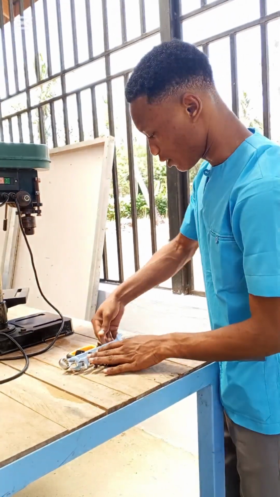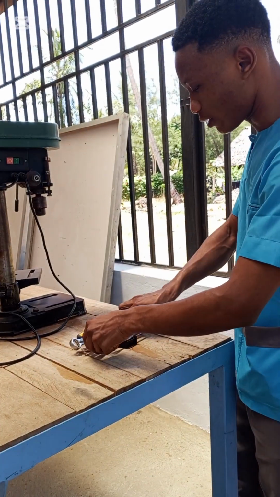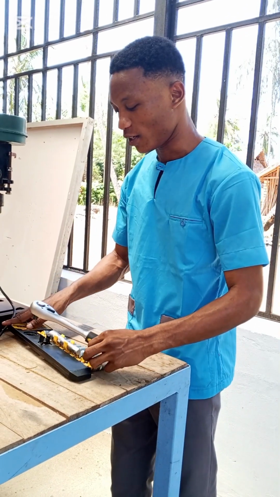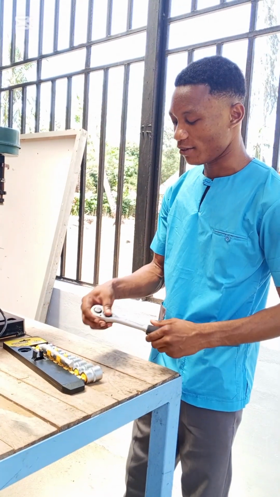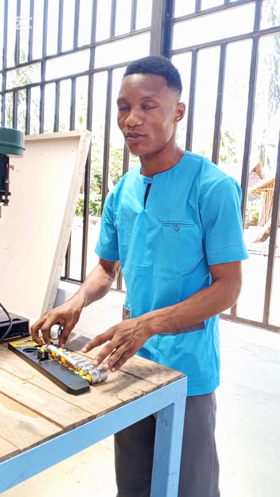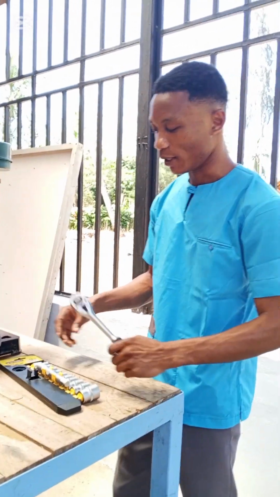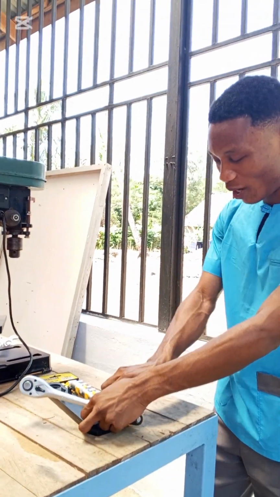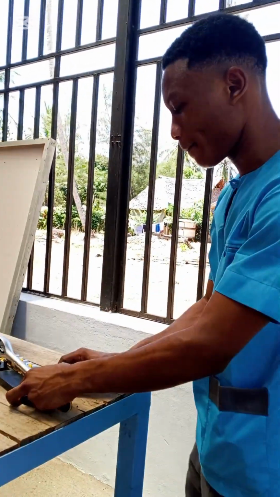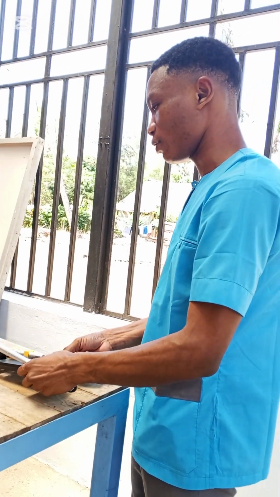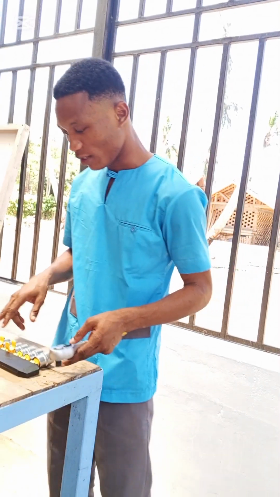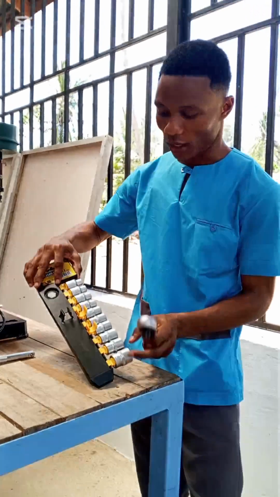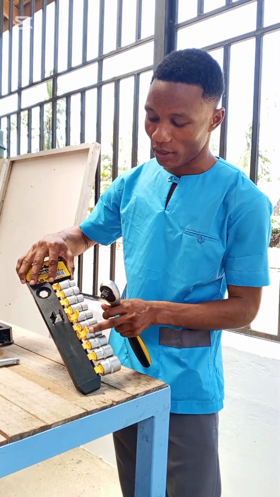Also, we have this other one here. With me here, I have the ratchet set, and it has different tools that can be used for different dimensions. So on this ratchet set here, we have these, which are used to check the dimension of a bolt.